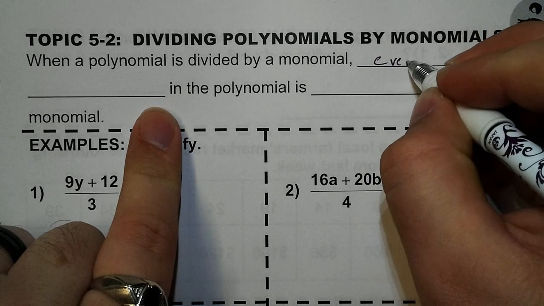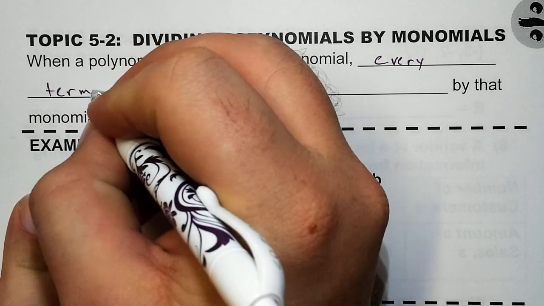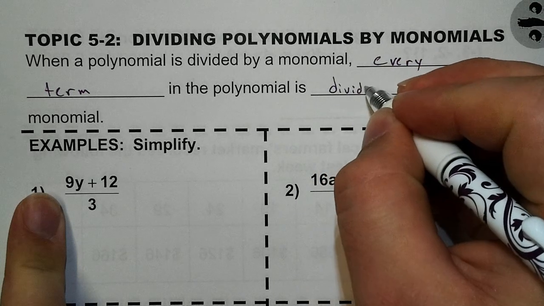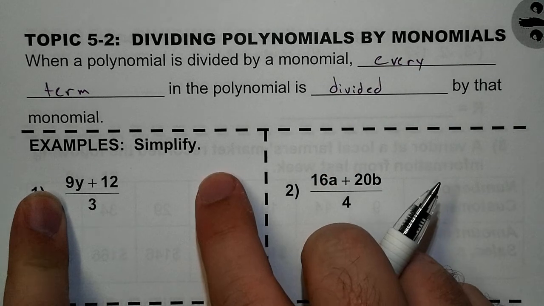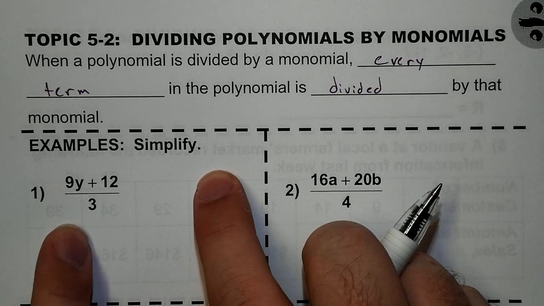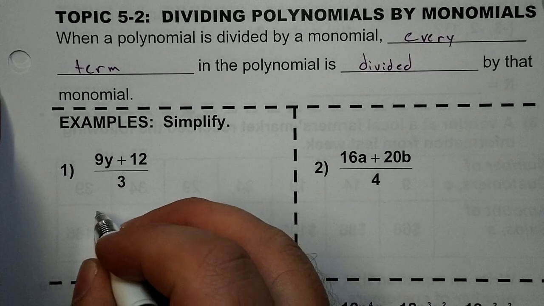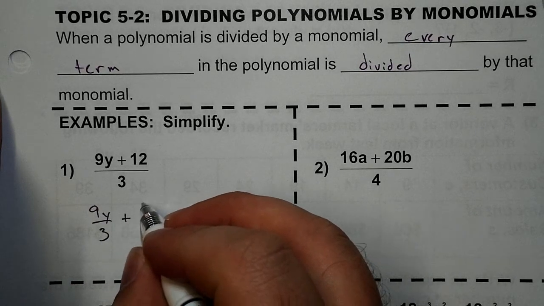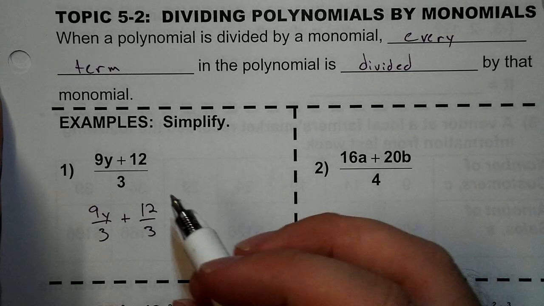every term in the polynomial is divided by that monomial. So, for example, 9y plus 12 divided by 3. You're going to have 9y divided by 3, and then you're also going to have 12 divided by 3. So you can simplify both of them individually.